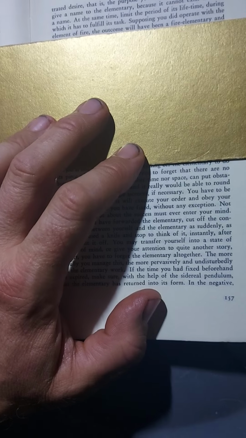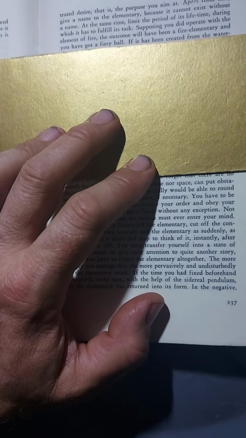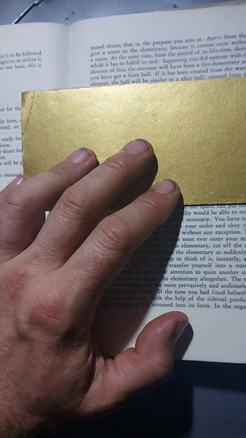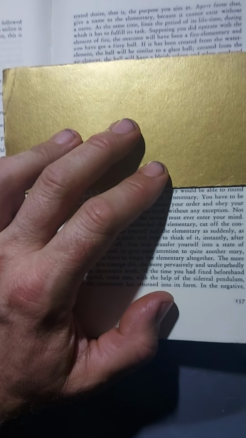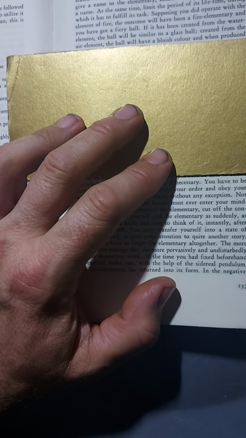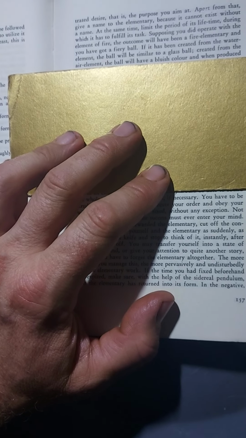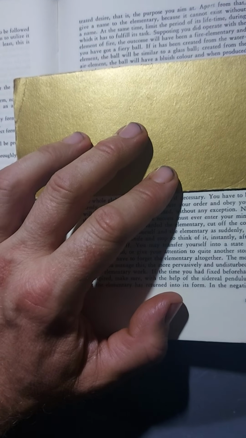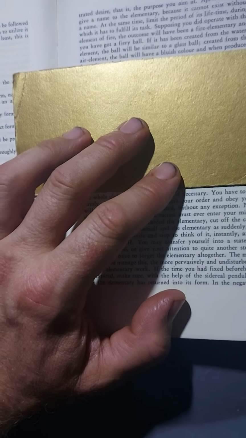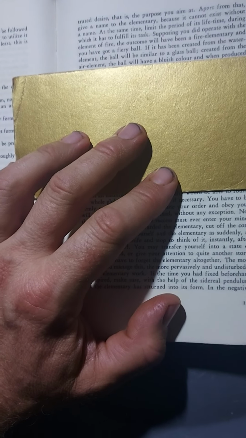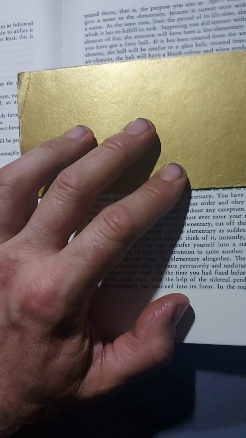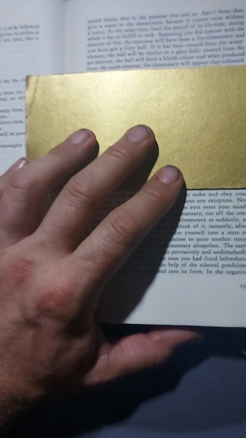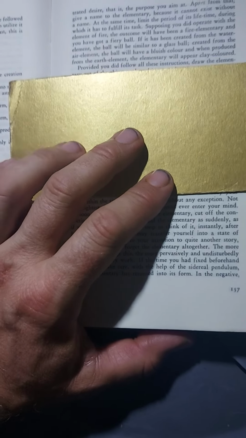Supposing you did operate with the element of fire, the outcome will have been a fire elementary, and you have got a fiery ball. If it has been created from the water element, the ball will be similar to a glass ball. Created from the air element, the ball will have a bluish colour, and when produced from the earth element, the elementary will appear clay covered.